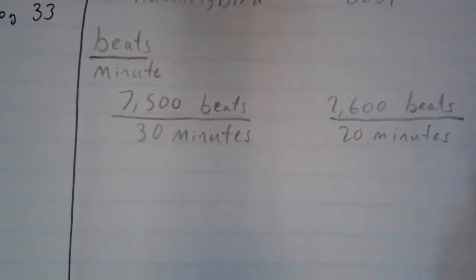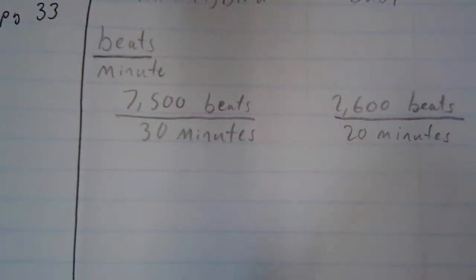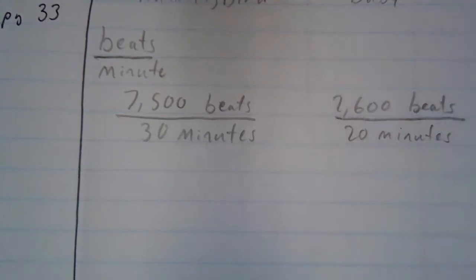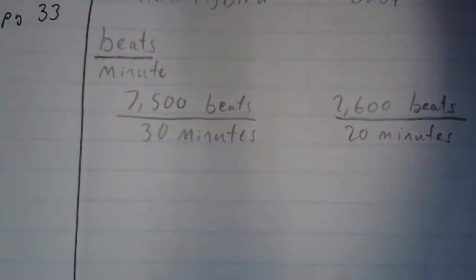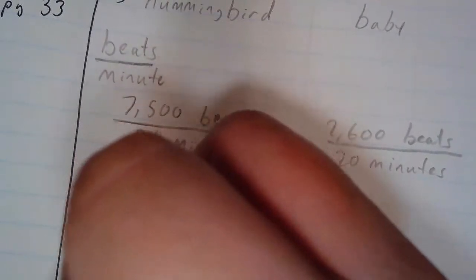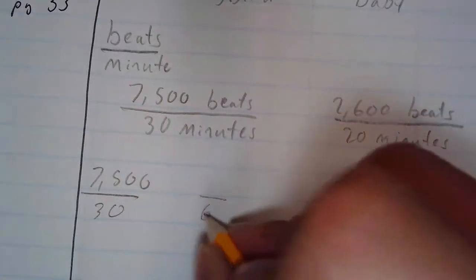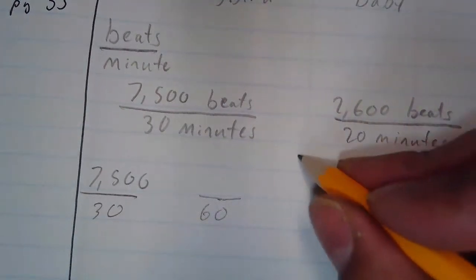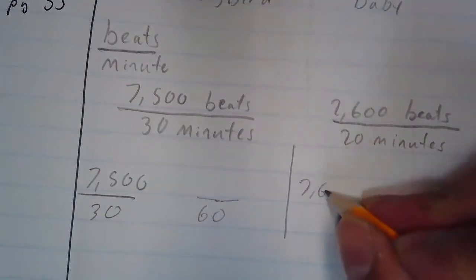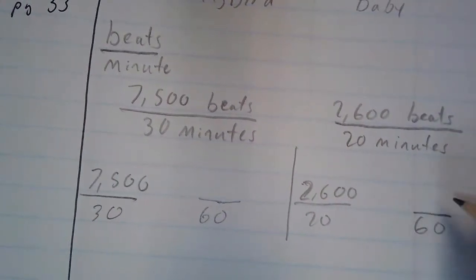All right. This is where it gets a little crazy. For both of them, we want to know what it is for every 60 minutes. Okay. So I'm going to have to rewrite this a little differently. Just bear with me here. Hopefully I write it a little neater. 7,500 for 30 minutes, but we want to know how much it is for 60 minutes. Same thing with this. 2,600 every 20 minutes, but we want to know what it is for 60 minutes.